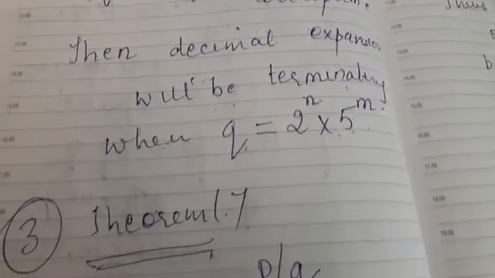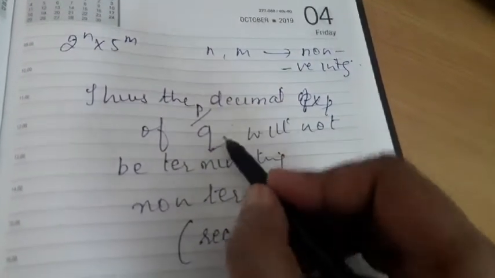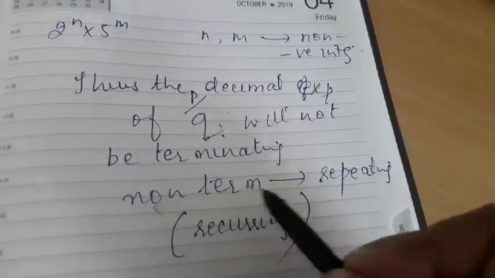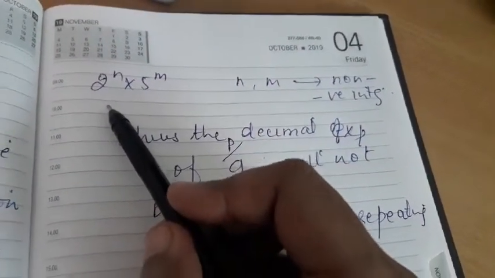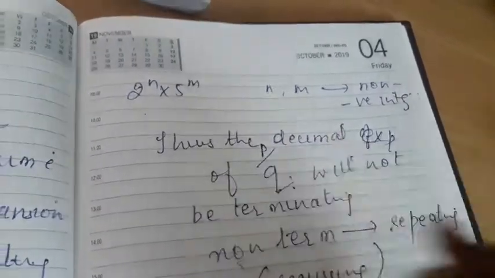And the third theorem is that if x is a rational number, p by q, it will be non-terminating only when q cannot be expressed in the form of 2 to the power of n and 5 to the power of m.